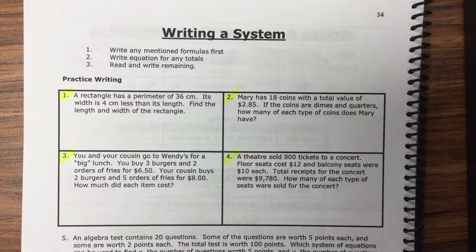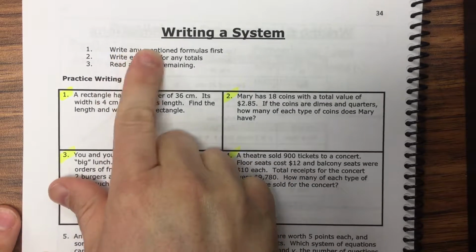STAAR Review, page 34. Here we're going to talk about writing a system. So we're going to be using the vocabulary practice we talked about in the last video. All right. So some good steps to follow here is right here.